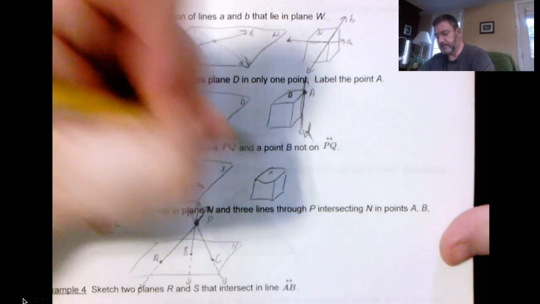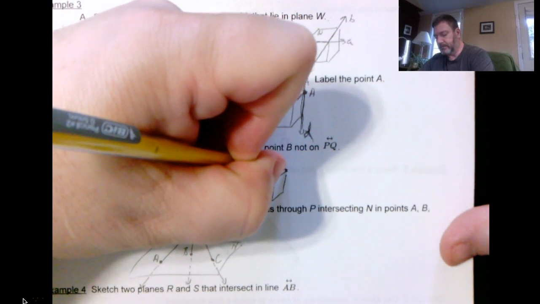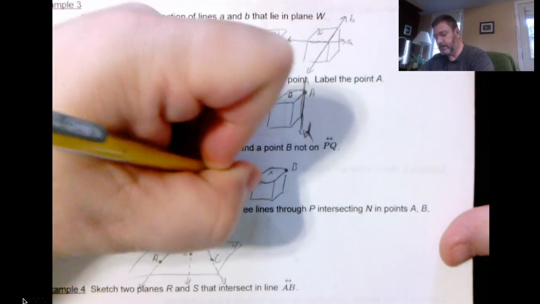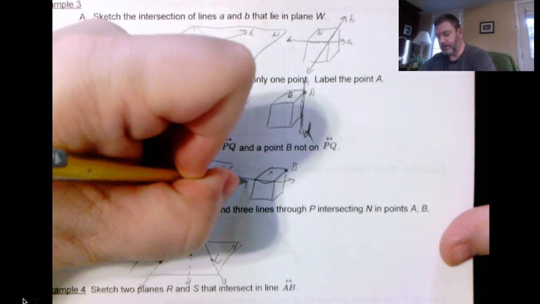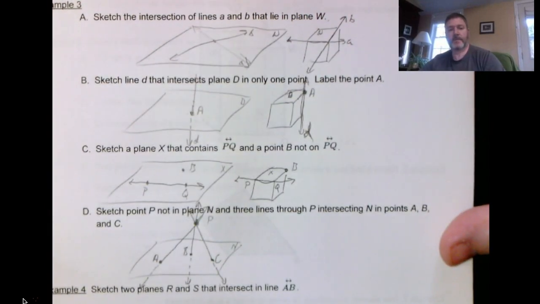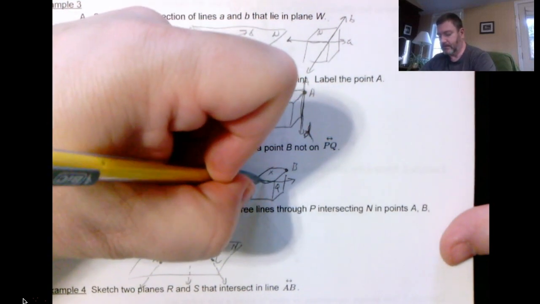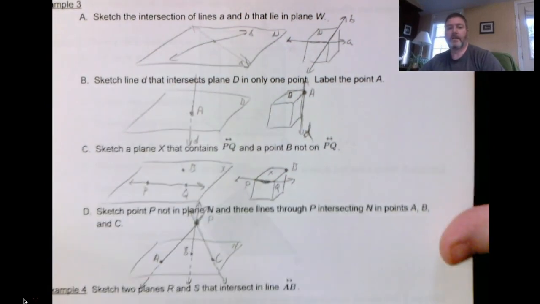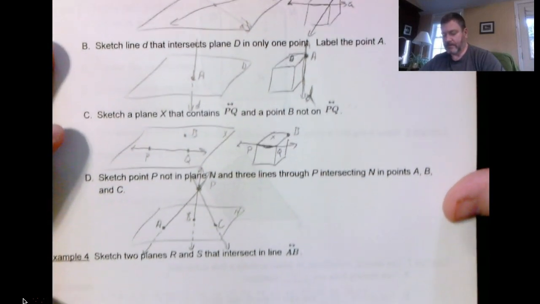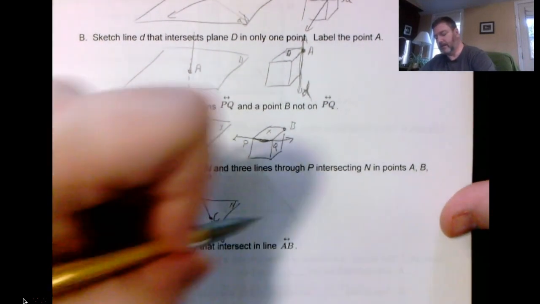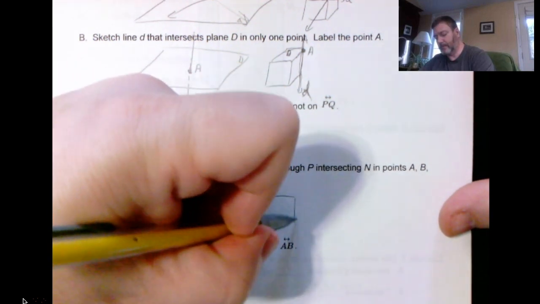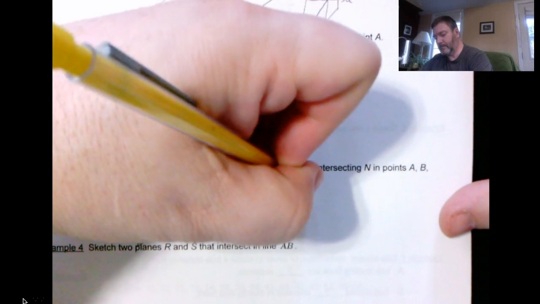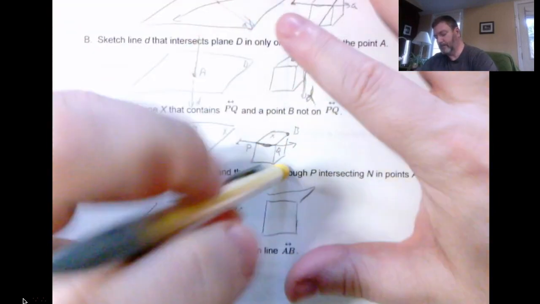Here's plane X. Here's the point B. And here's line PQ contained in plane X. Let's see, part D. I think we can do this one. Let's try that again.